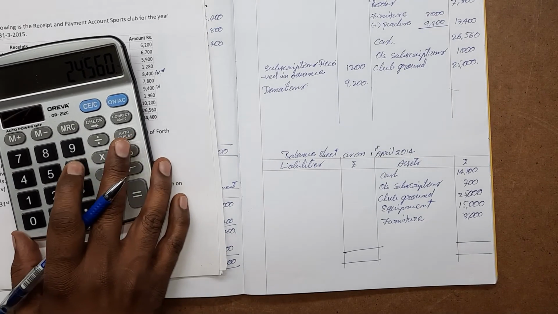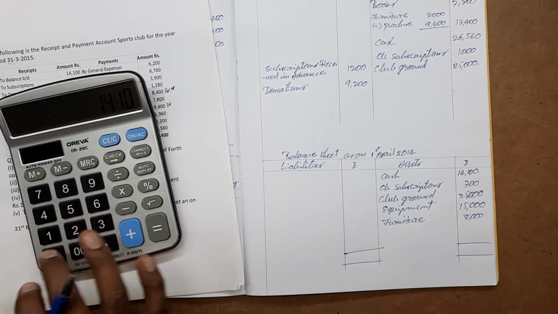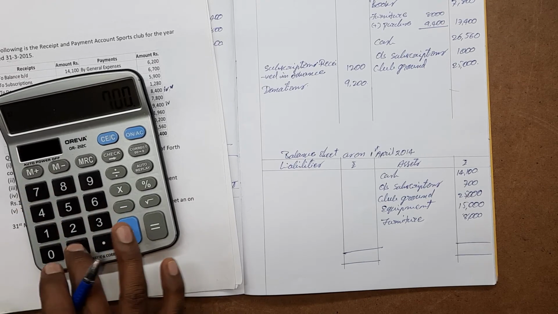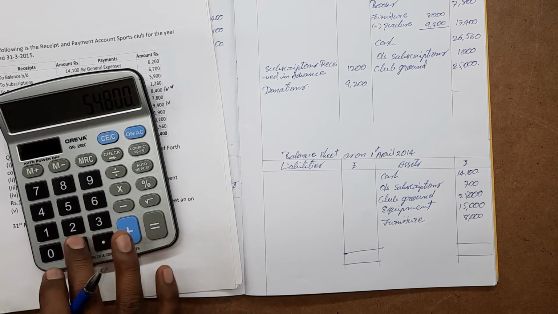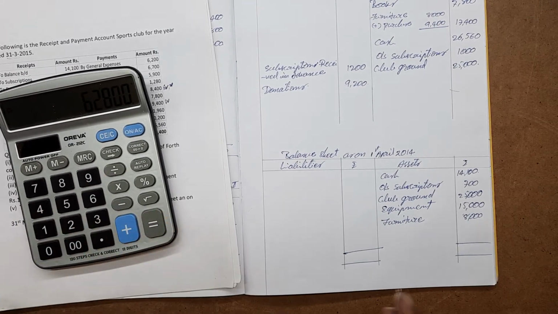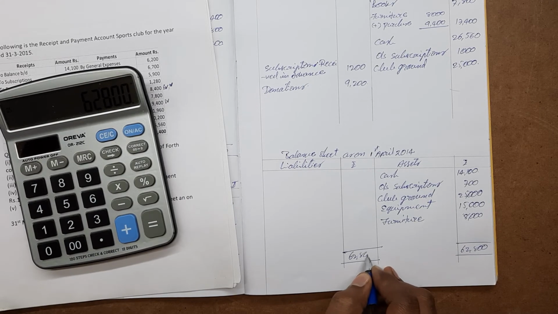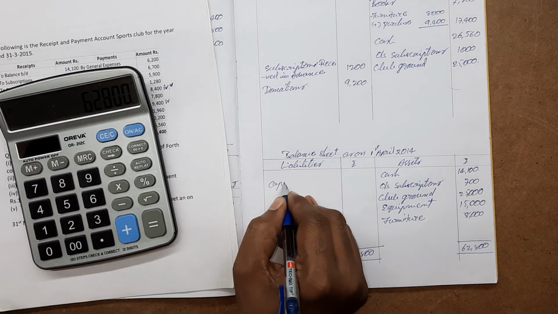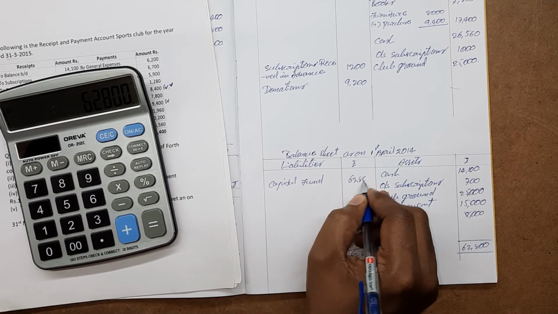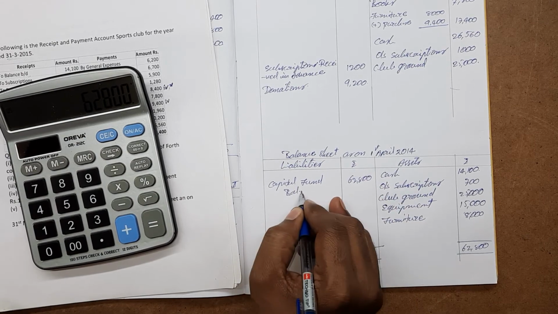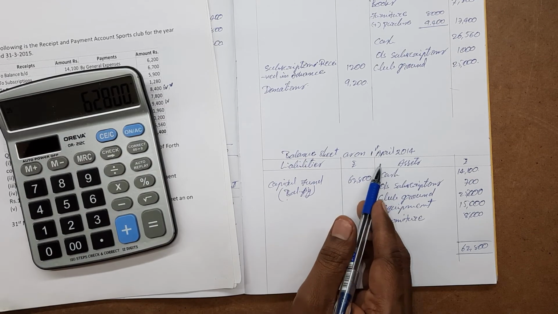Total the values on the asset side: 14,100 plus 700 plus 25,000 plus 15,000 plus 8,000, which is equal to 62,800. So the capital fund is 62,800, a balancing figure. This is the opening balance sheet capital fund.